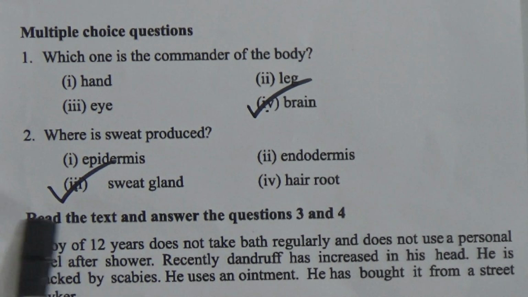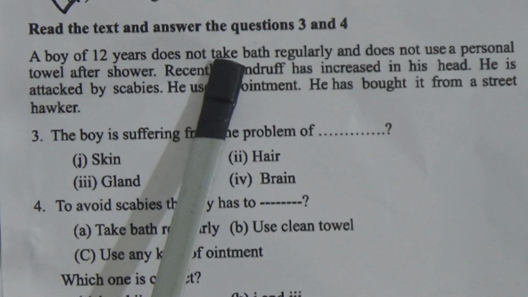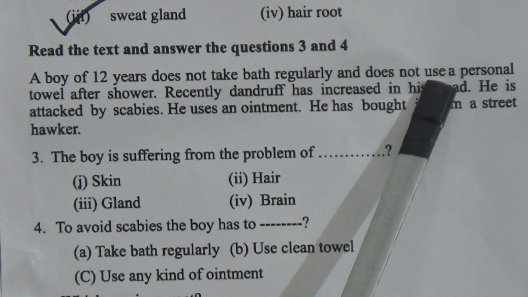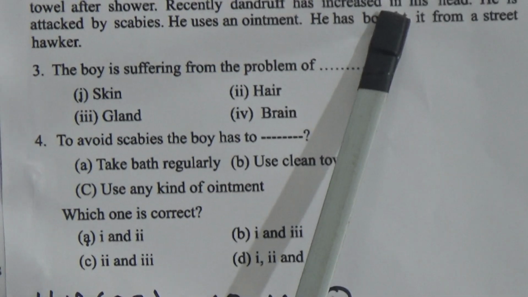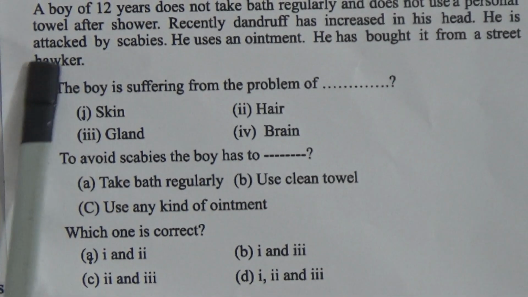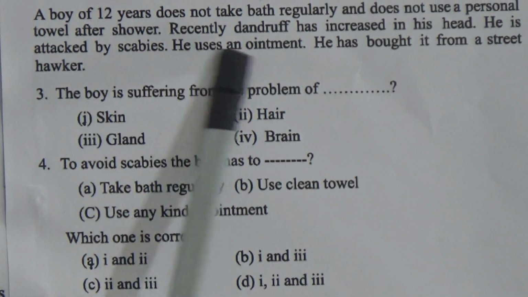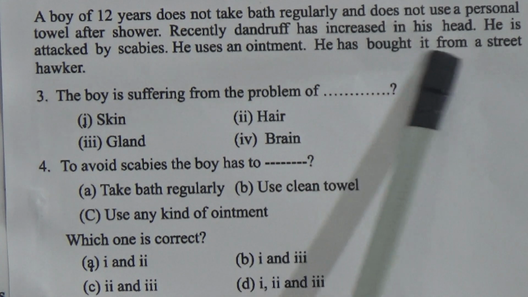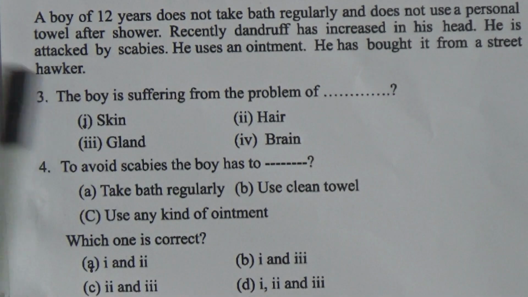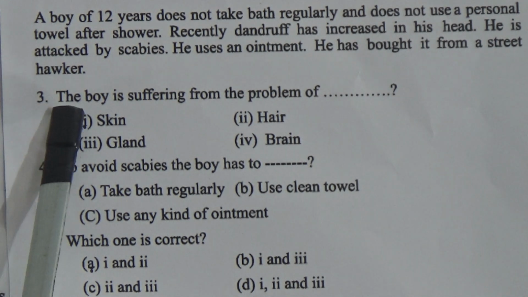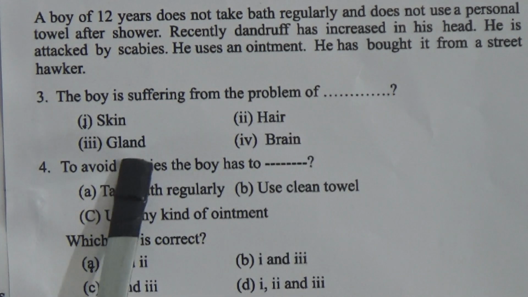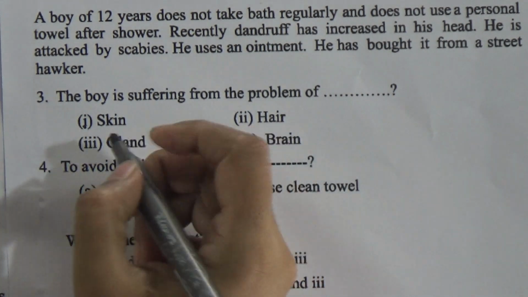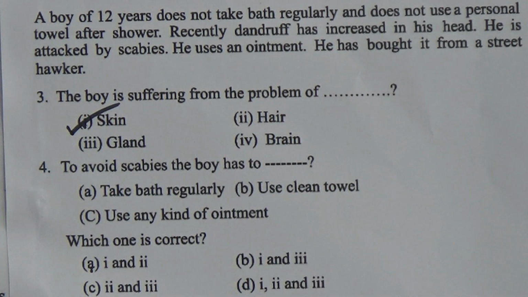Now we will read the text and answer questions number 3 and 4. A boy of 12 years does not take a bath regularly and does not use a personal towel after shower. Recently, dandruff has increased on his head. He is attacked by scabies. He used an ointment. He has bought it from a street hawker. The third question is, the boy is suffering from a problem of skin, hair, gland, brain. The boy is suffering from a skin problem.